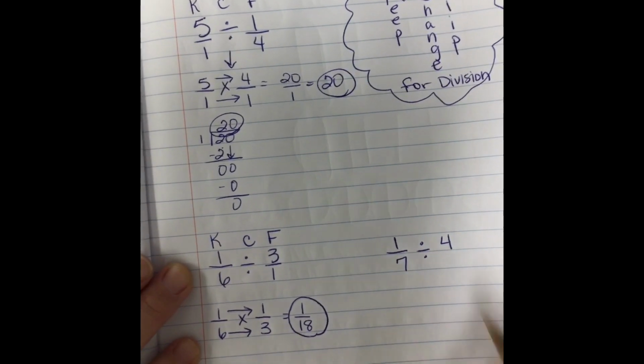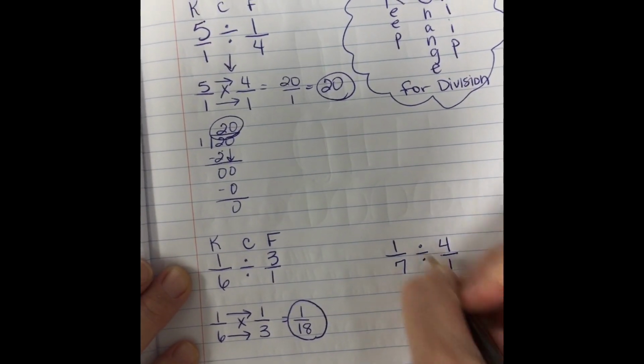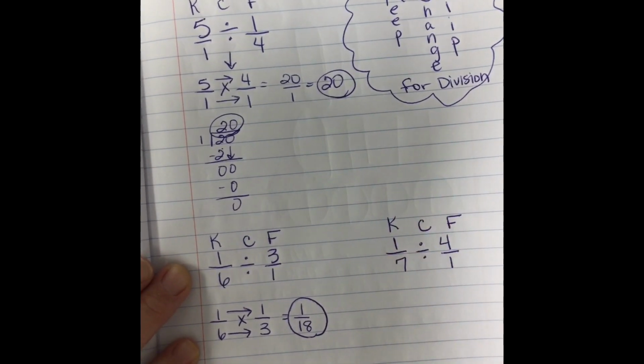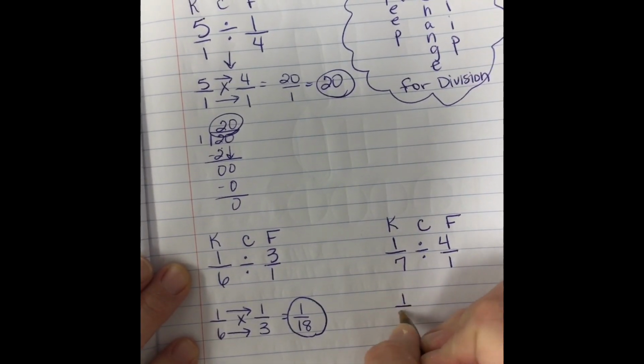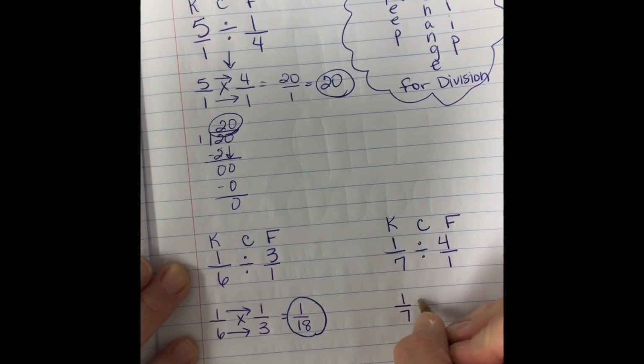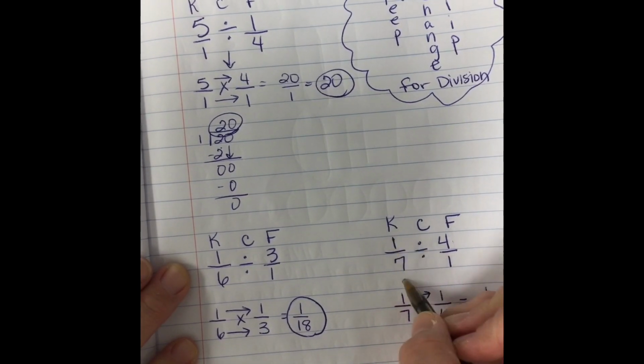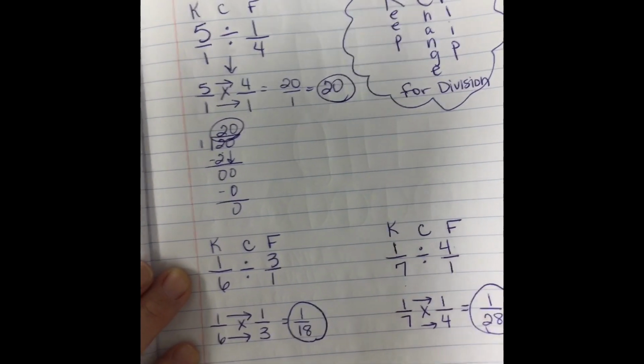1/7 divided by 4. 1 under the whole number. Keep, change, flip. 1 over 7 stays the same. Division becomes multiplication. 4 over 1 flips to be 1 over 4. Multiply across. 1 times 1 is 1. 7 times 4 is 28. Started with 1/7, ended with 1/28.